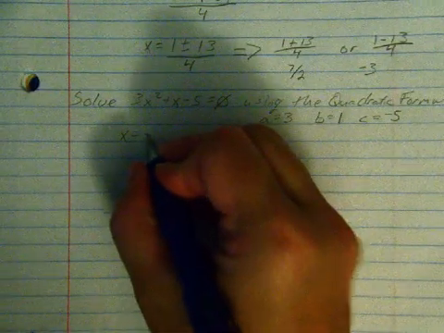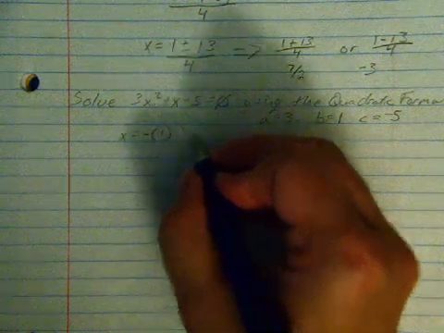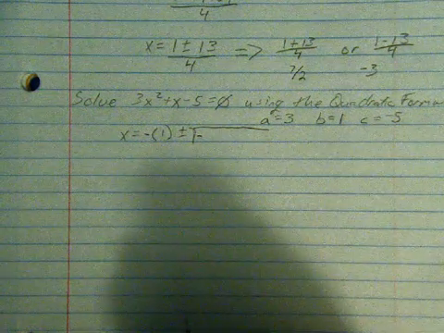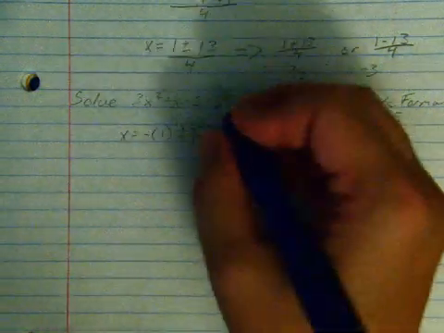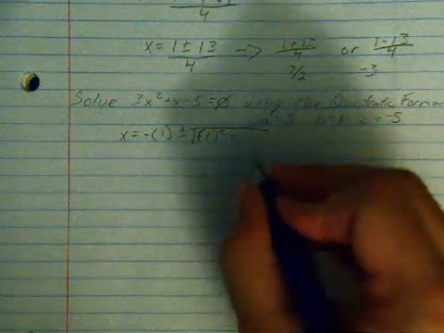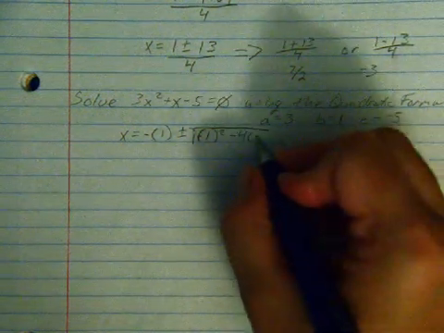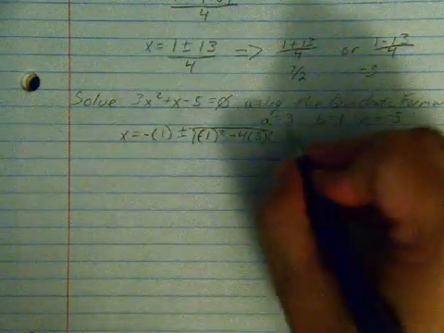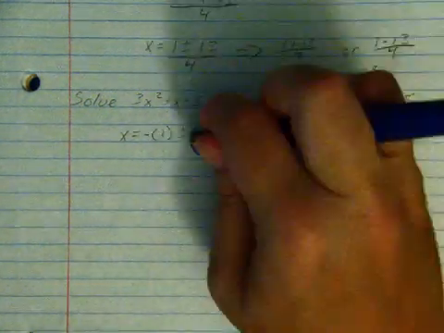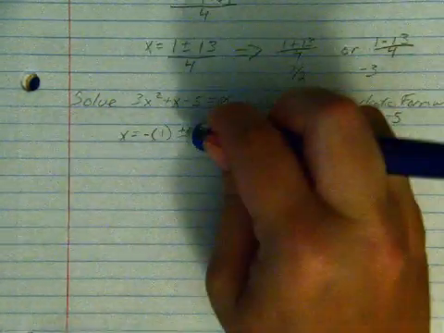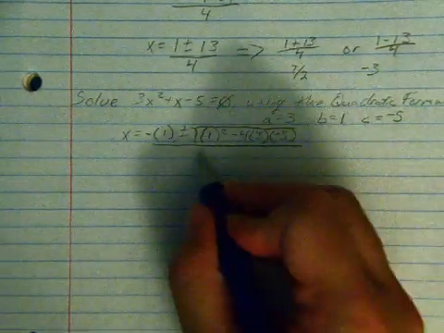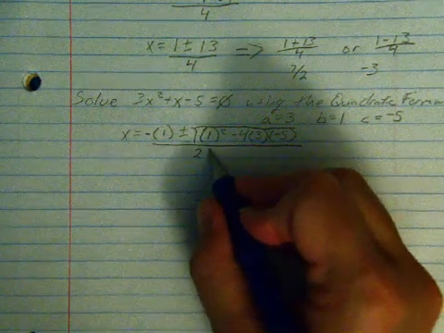So we're going to go negative b, which is 1, plus or minus the square root of b squared minus 4 times a times c, divided by 2 times our 3.